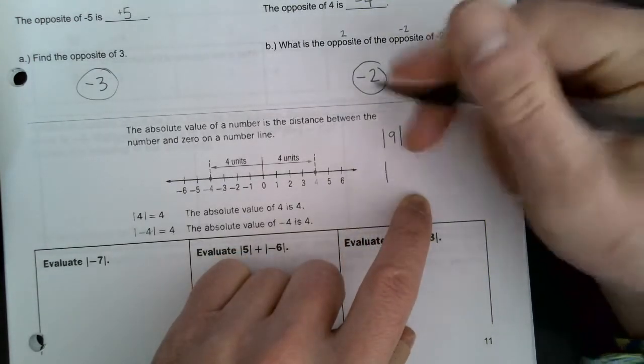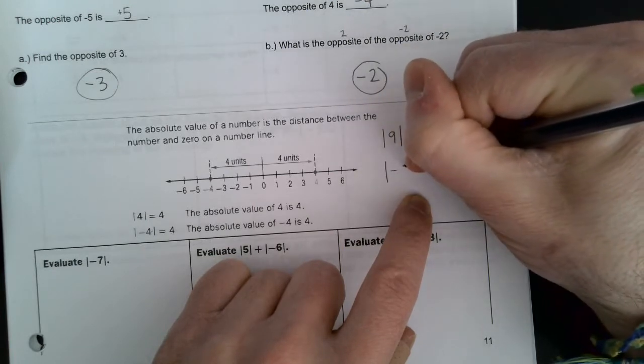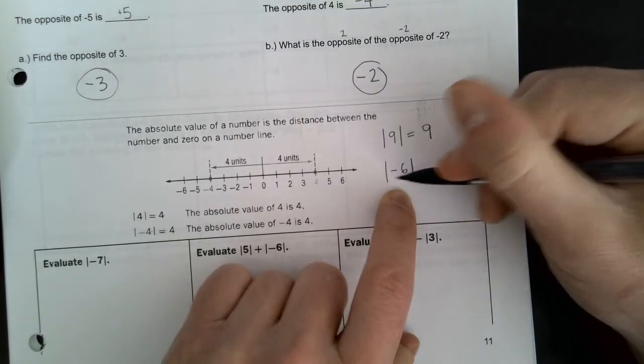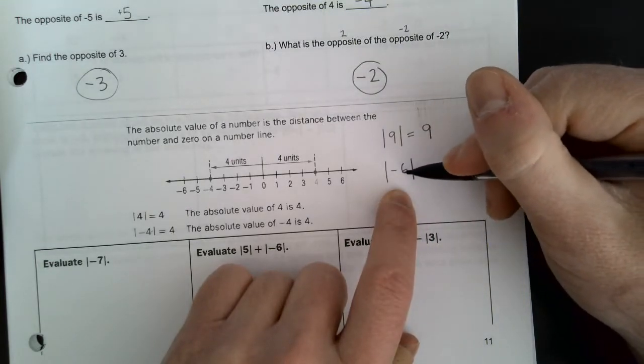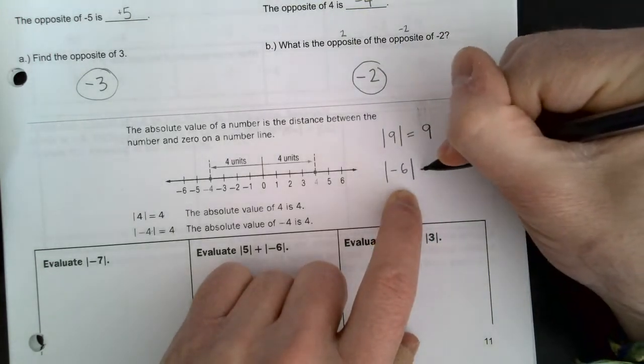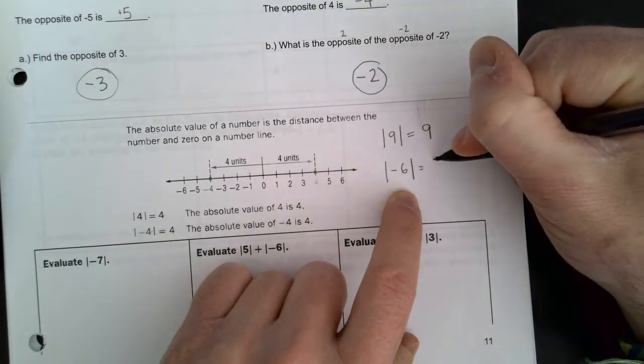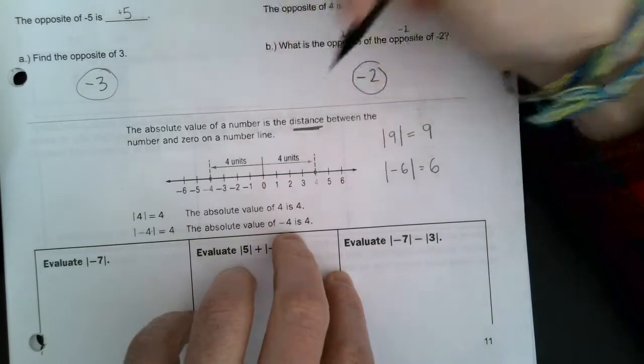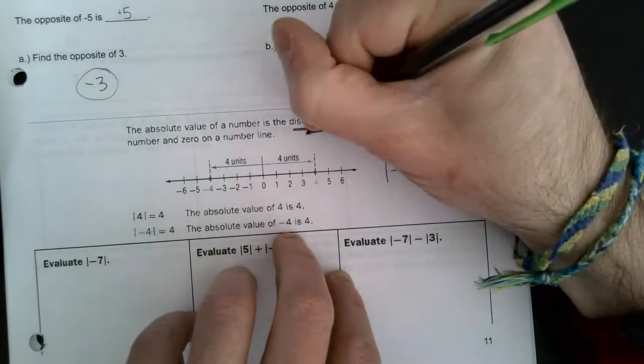Let's do another one. So like negative 6, let's say. What this is saying is, well, what's the distance between negative 6 and 0? What's the absolute value of negative 6? And that would just be positive 6, because distance, remember, distance is always positive.